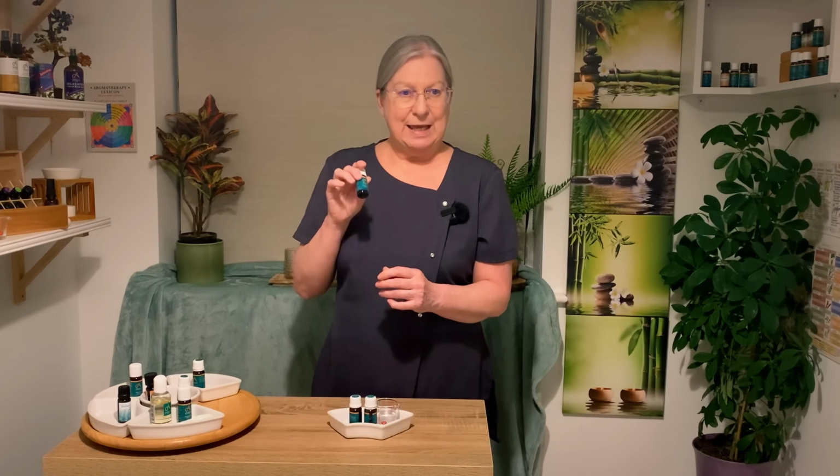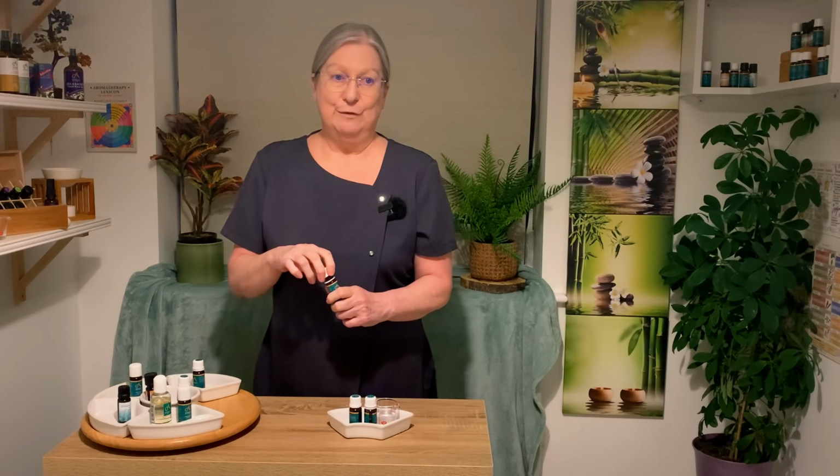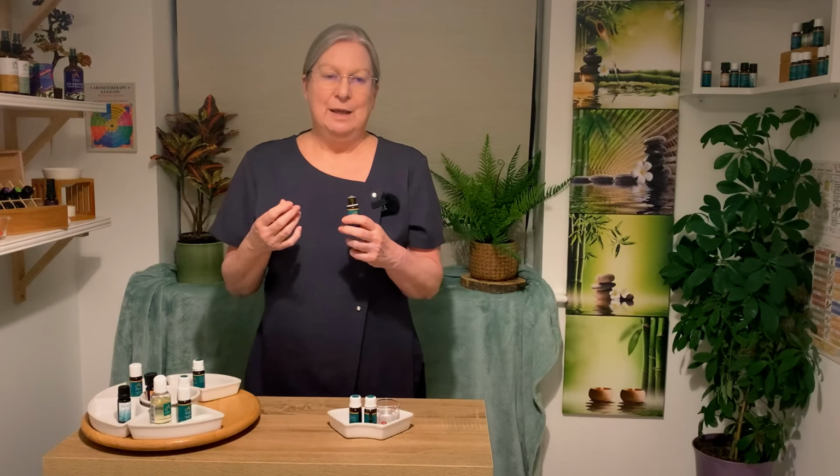So Citronella is one of those oils that you might be familiar with. It's got a very powerful lemony aroma and it's a great oil to clarify and help you feel almost refreshed.